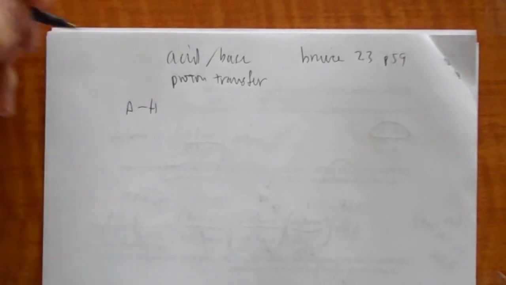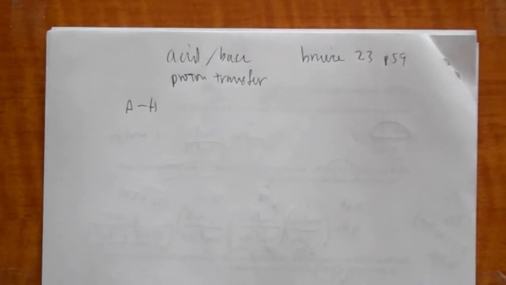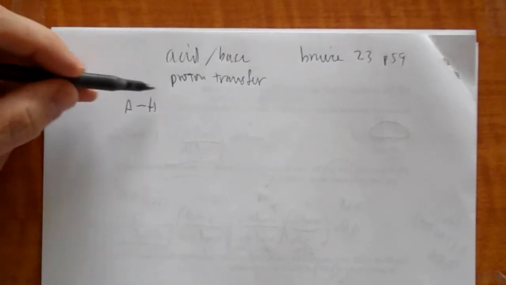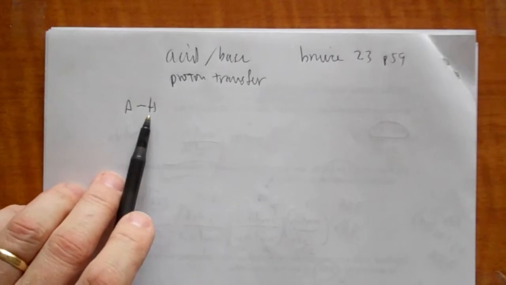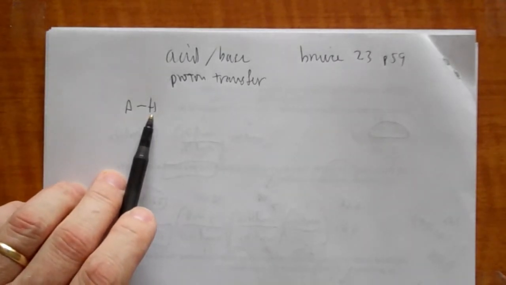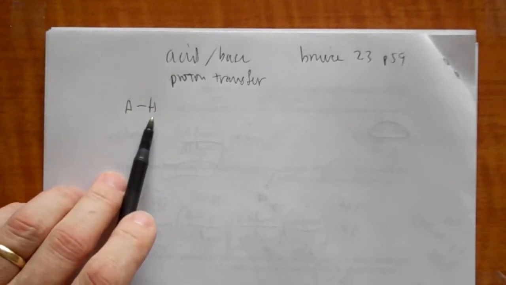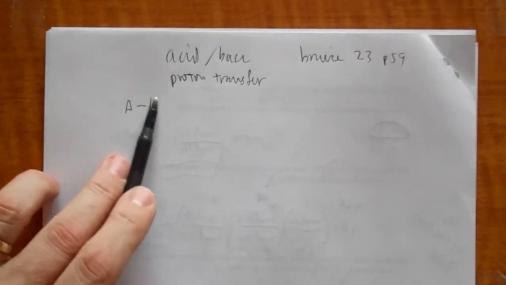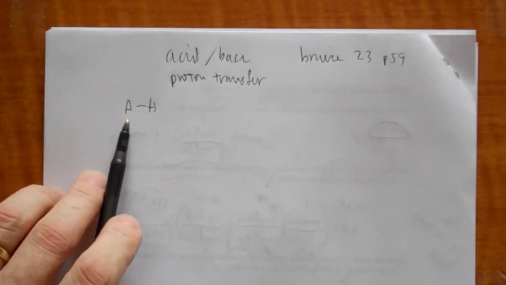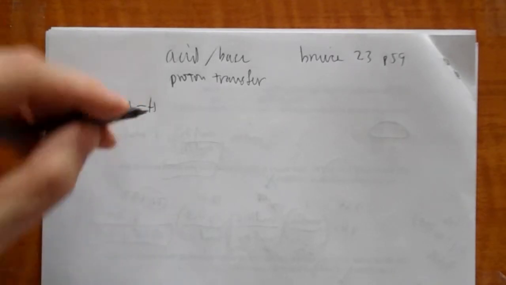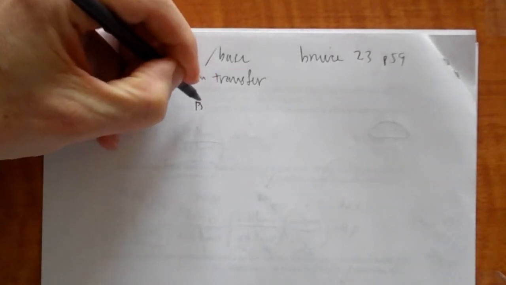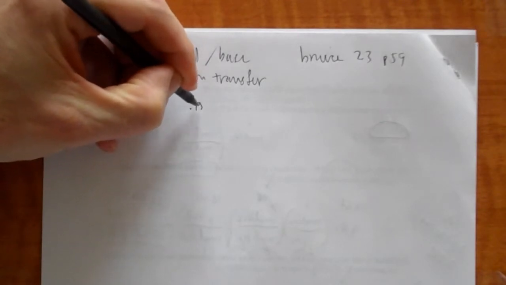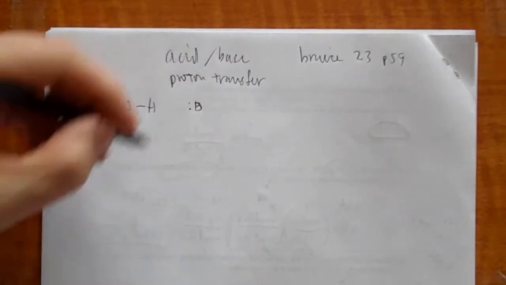I'm going to do general first, and then I'm going to go with some specific examples. By general definition, we oftentimes use an acid as something that's got a proton that it can donate, right? We're dealing with Bronsted-Lowry acid-base definitions. This is the most common one, so I want to spend the most time with it. Here's an acid, and we use A for acid, and we use B for base.